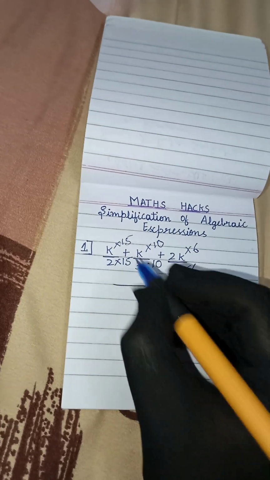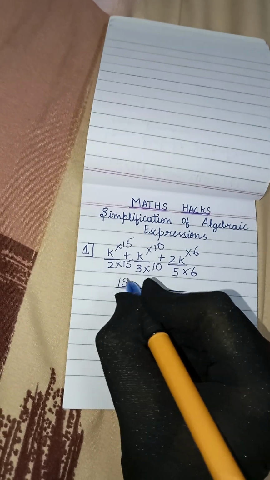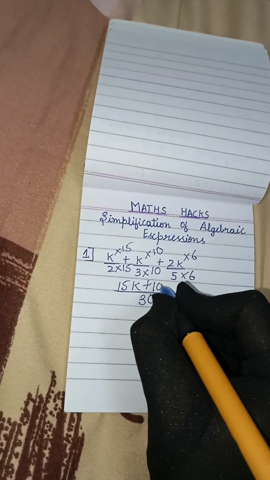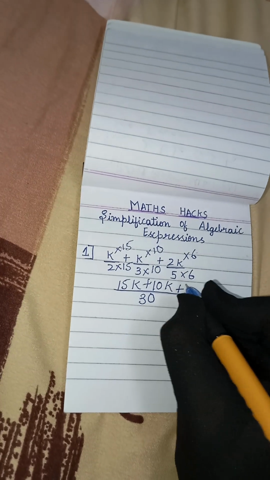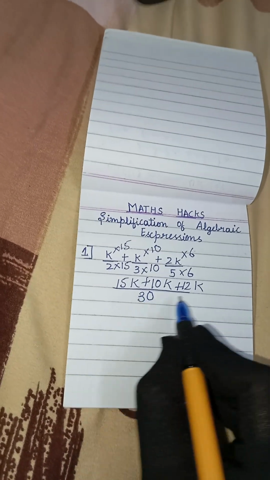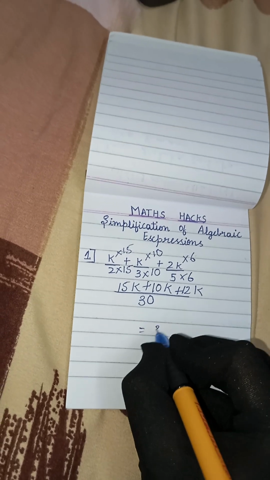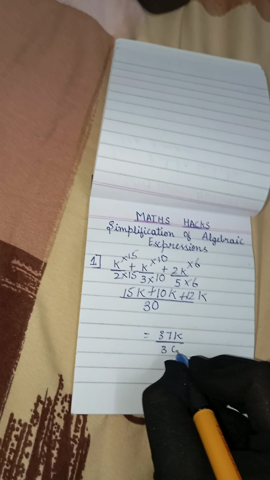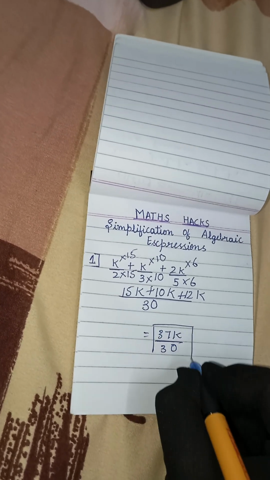So k into 15 is 15k, plus k into 10 is 10k, plus 2 into 6 is 12k. Now 15k plus 10k plus 12k is equal to 37k, right? 37k by 30 is our final answer.